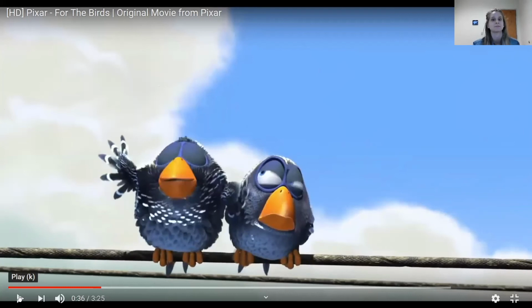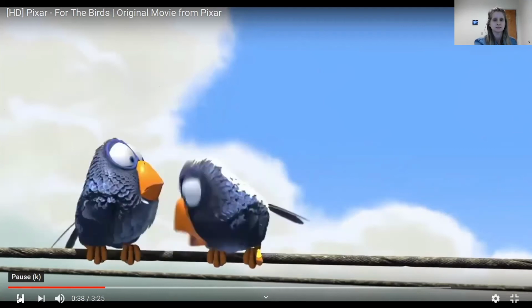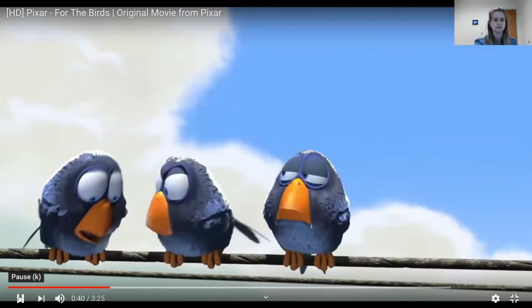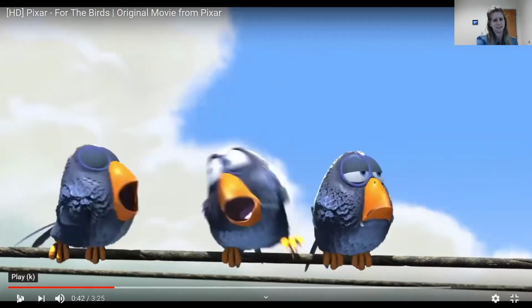So there's a good example of where you can bring feelings in and ask, how do you think that bird on the left feels? And how do you think those two birds, the one on the left and the one in the middle, feel now? How do you know?